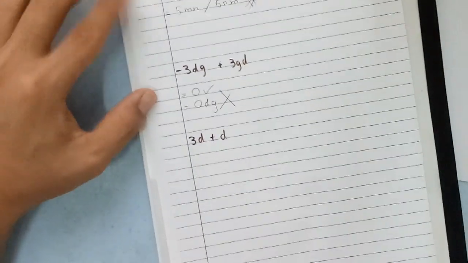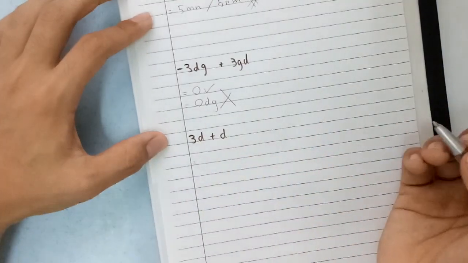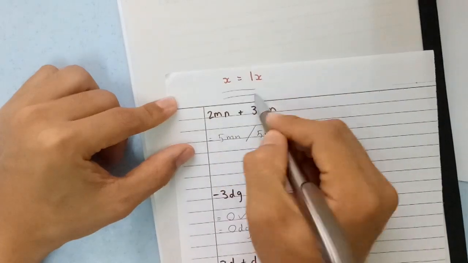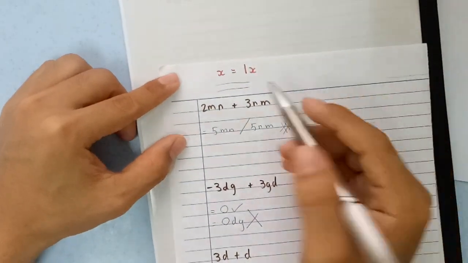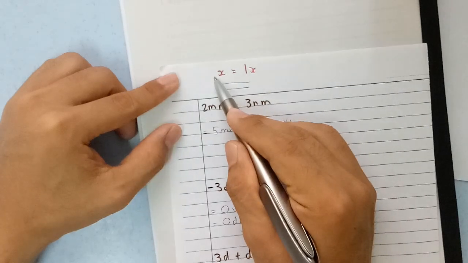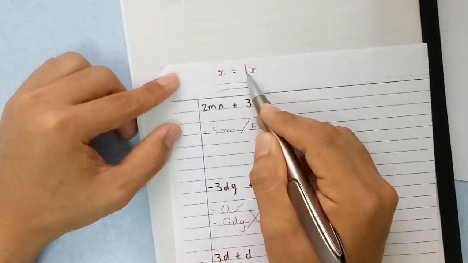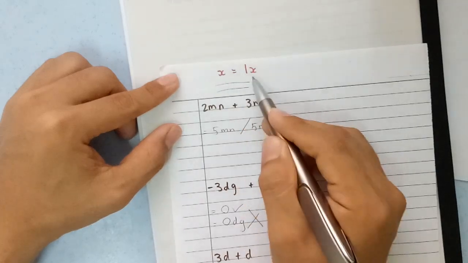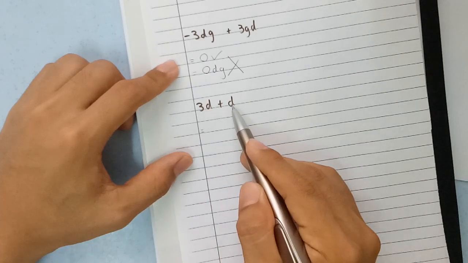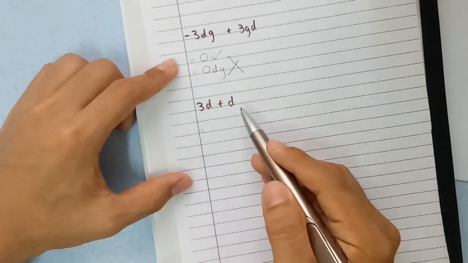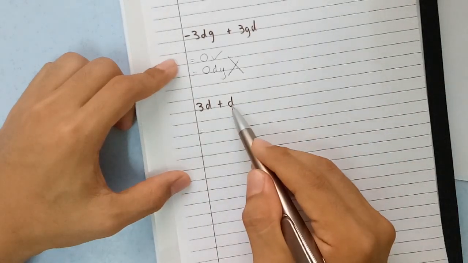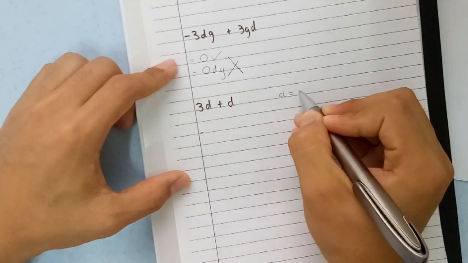This one, some of you might be confused. That's why I wrote it here in red marker pen. x equals 1x. Even though there is no number shown here, it is the same as 1x. You can choose to write any one of them. So the question gives you 3d plus d. You might be confused: hey, there's no number here, how do I do that? Simple. This d is equal to 1d.